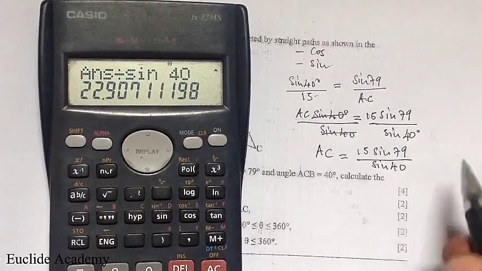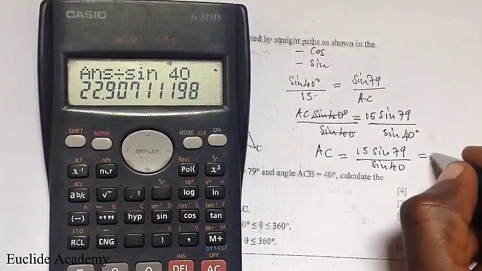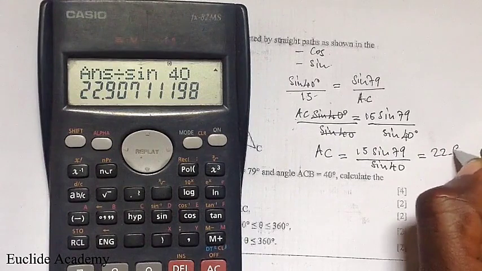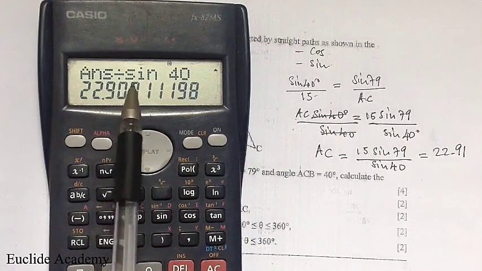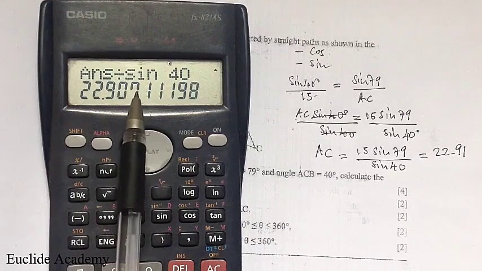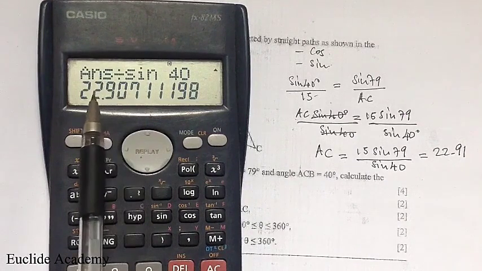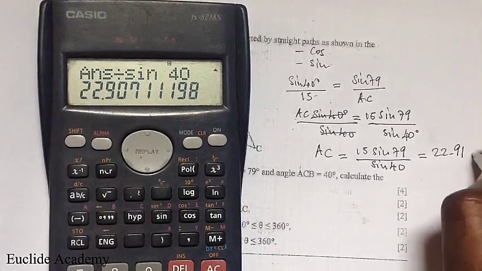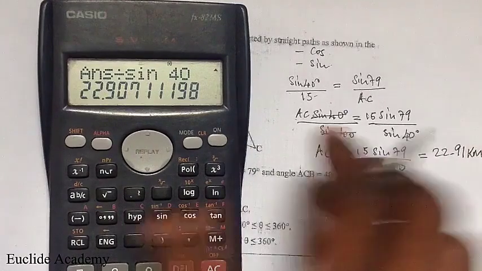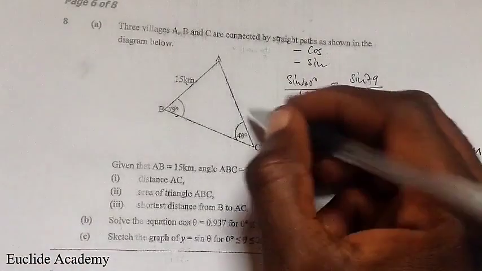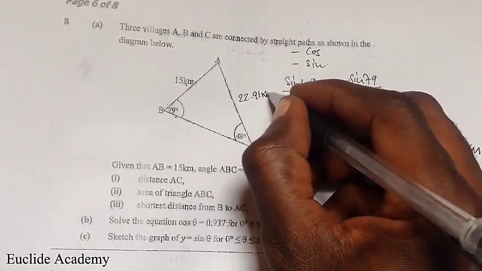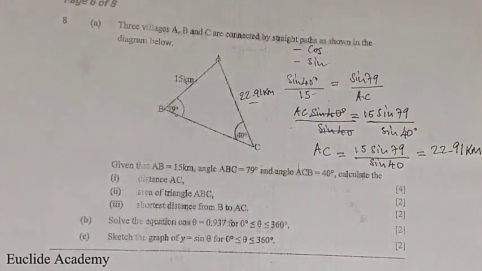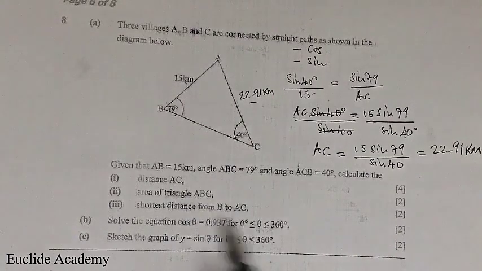22.907. So you can see to 2 decimal places, this will be 22.91, because we round the 0 up to 1 since this is more than 5. So to 2 decimal places it is 22.91 kilometers. So our side AC will be 22.91 kilometers.